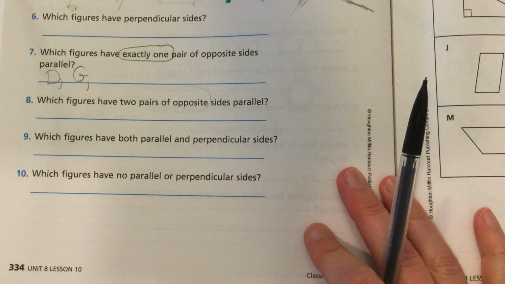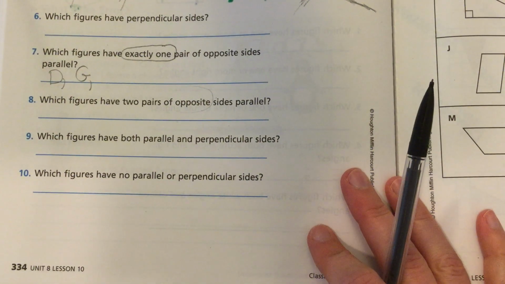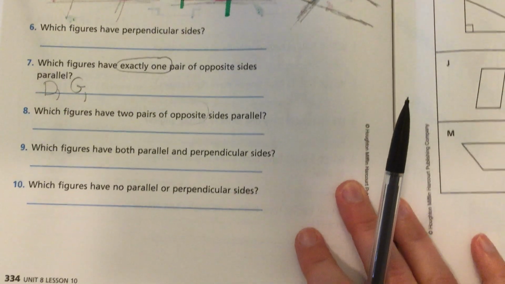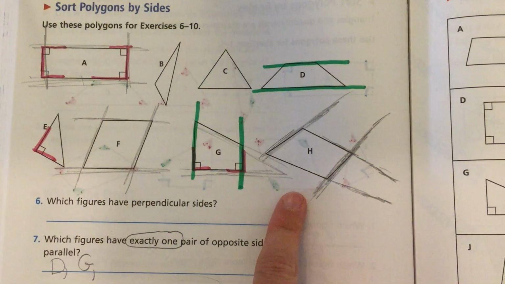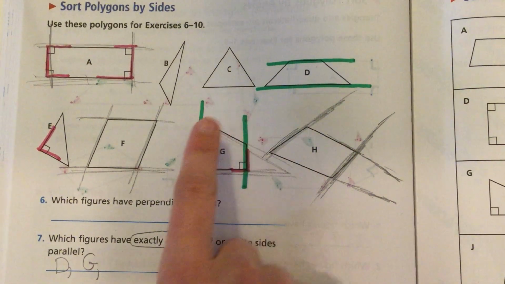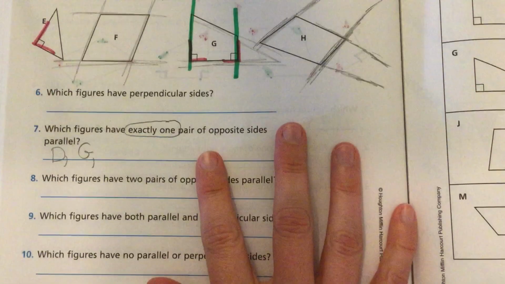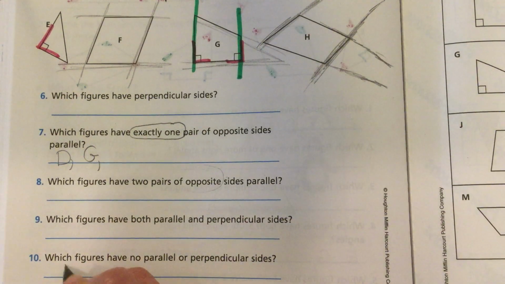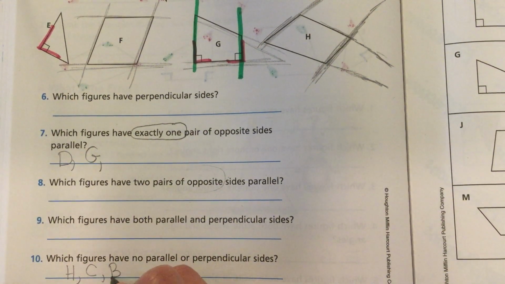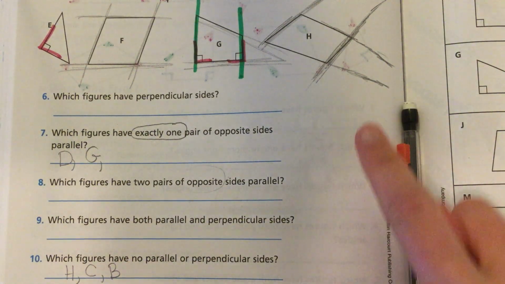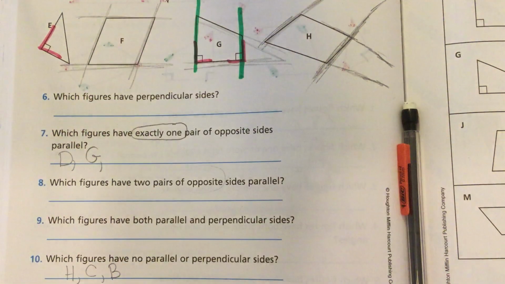Number 10, which figures have no parallel or perpendicular? Oh, I think I know from working on this before. H, right? H and C and B. We finally get to use the triangles. Yep, H, C, and B. No parallel and no perpendicular.